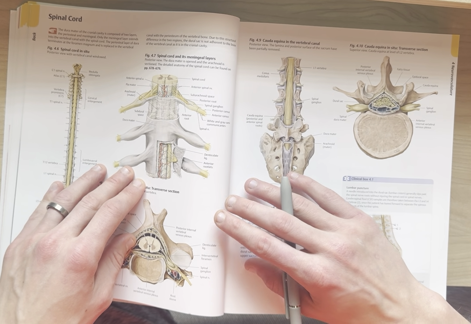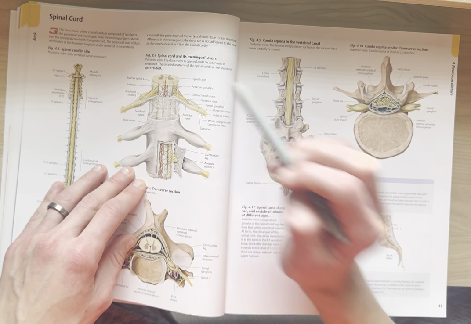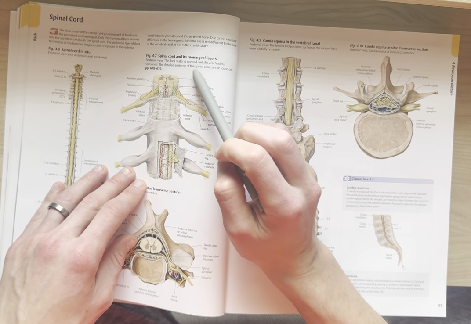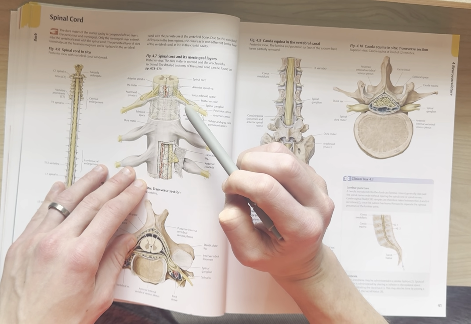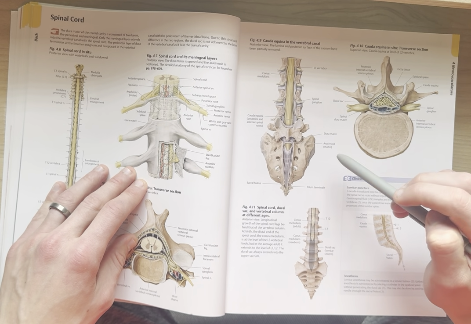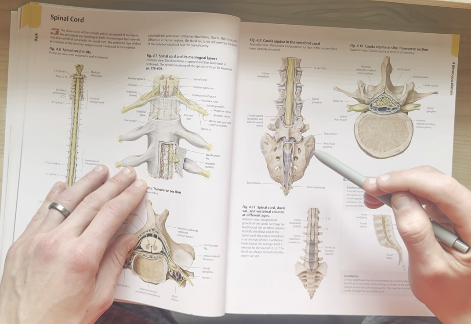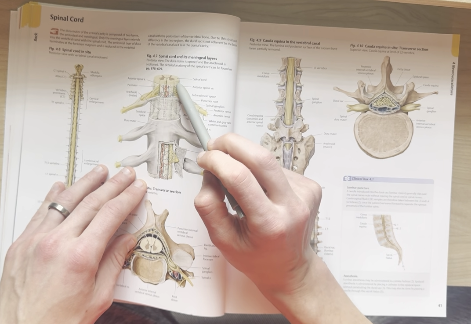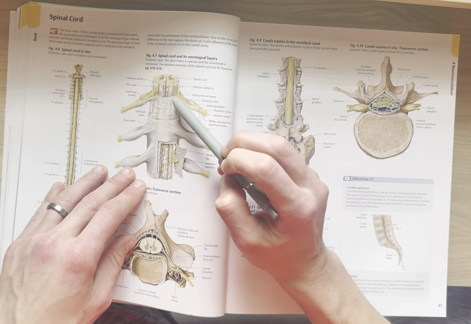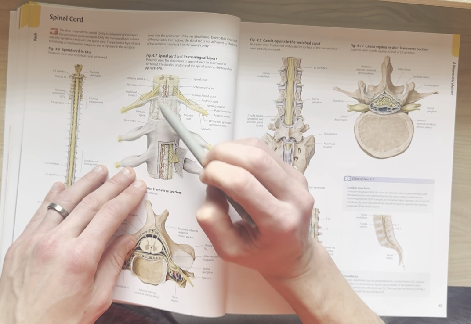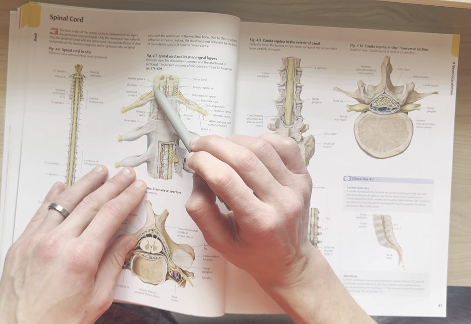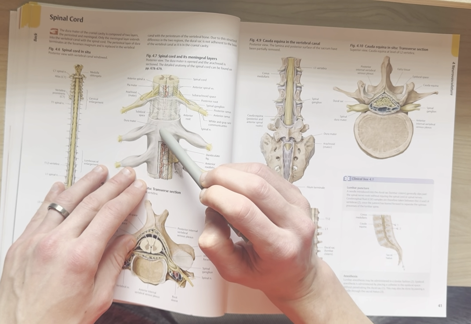Okay. Now here's a different view of the spinal cord. It says the spinal cord and its meningeal layers. It says that, but it's a posterior view. The dura mater is opened and the arachnoid is sectioned. The detailed anatomy of the spinal cord can be found on 678 and 679. Those are much later pages, which we'll get to in future videos. But as you can see, the spinal cord here, we've got some white matter on the outside and gray matter on the inside. Anterior spinal artery. Anterior spinal veins in the blue. The pia mater, the arachnoid mater, and the dura mater.